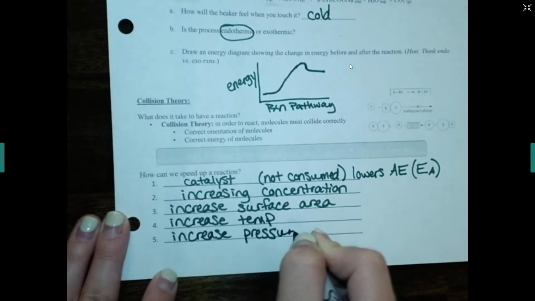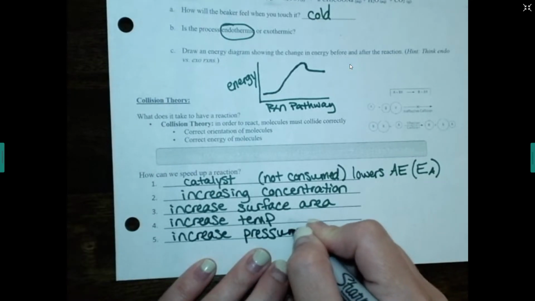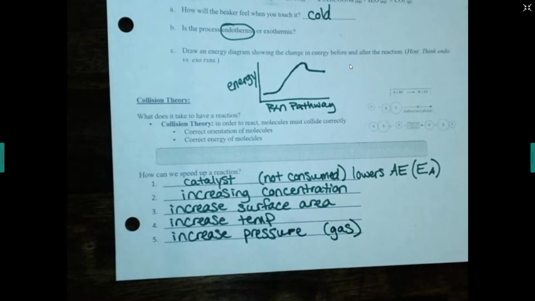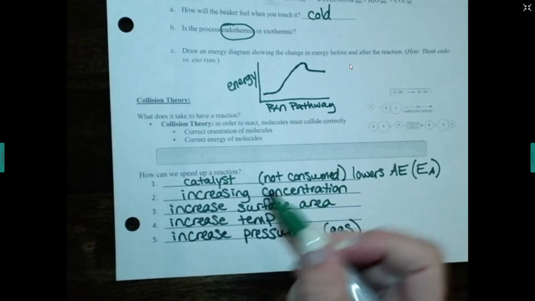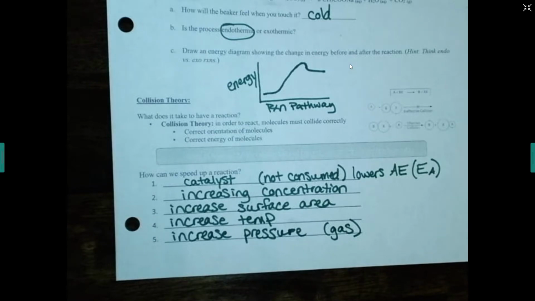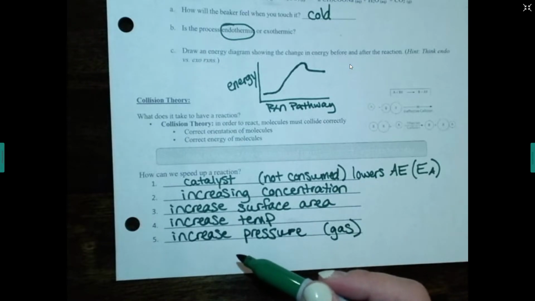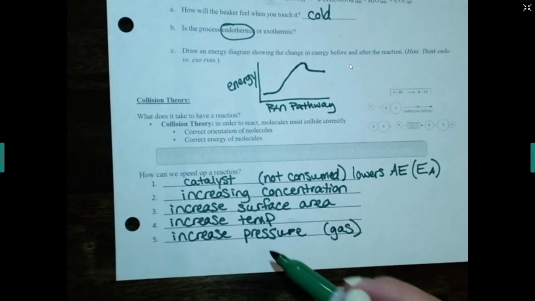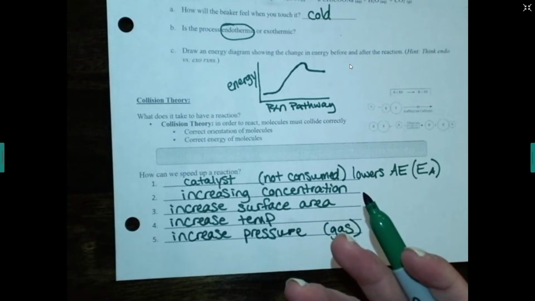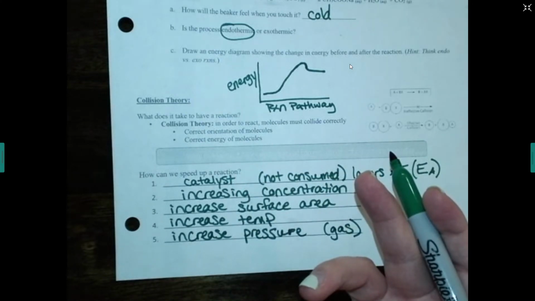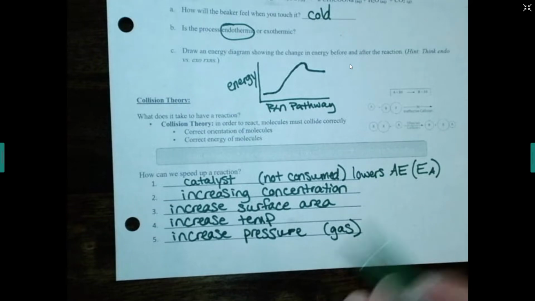And the last one is we could increase the pressure, and that's for gases. Increase the pressure, and in parentheses we'll put for gases. So if you increase the pressure of a gas, whether by decreasing its volume or what have you, you guys know that pressure is basically synonymous with collisions. So if you're increasing the pressure, you're increasing the collisions. And when you do that, they're going to collide more, and the reaction rate is going to increase, okay? So those are ways you can speed up reactions.